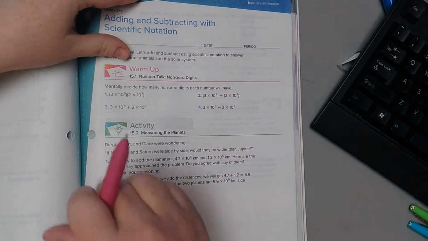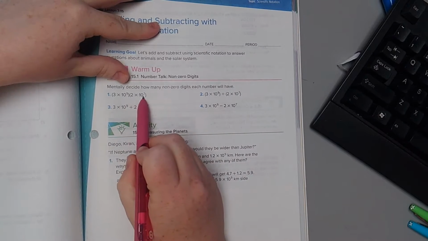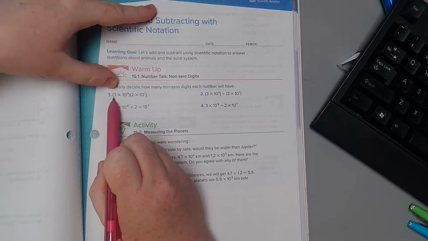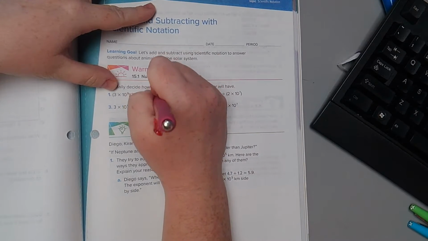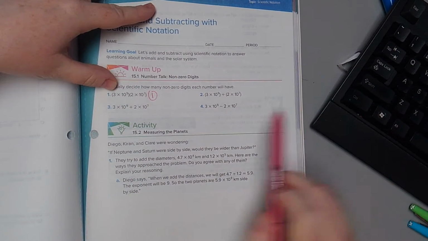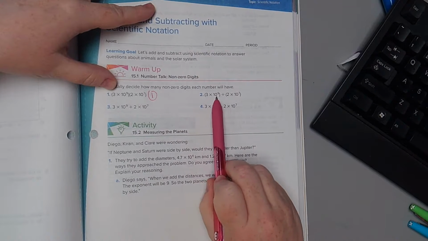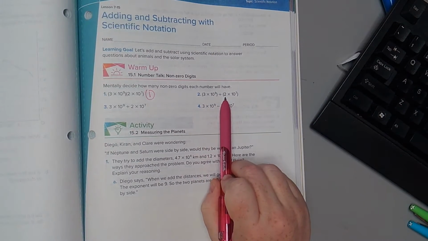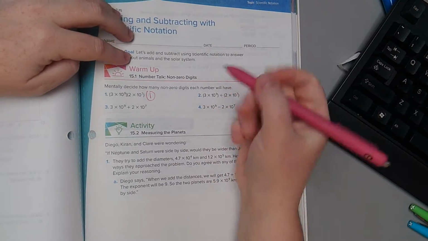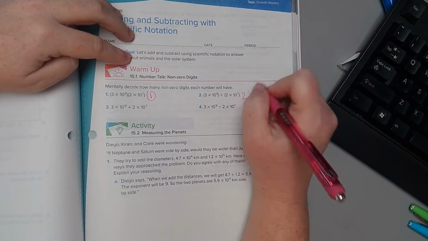So non-zero. Well, these all have zeros. And then we have 3 times 2, which is 6, so 1 non-zero. Here, these are all going to be zeros. 3 divided by 2 is 1.5, so 2 non-zeros.